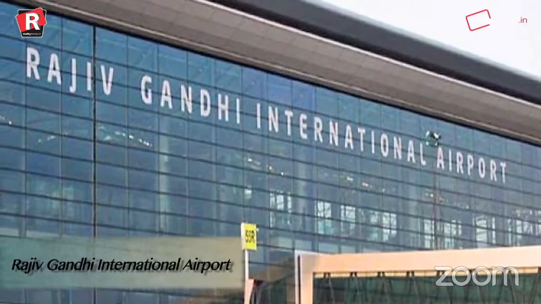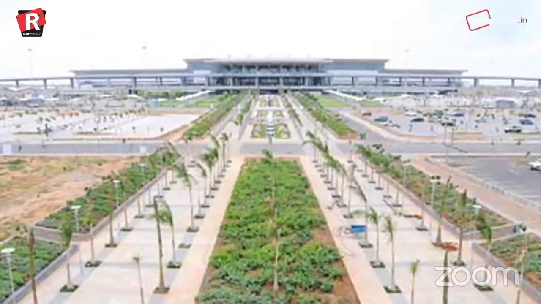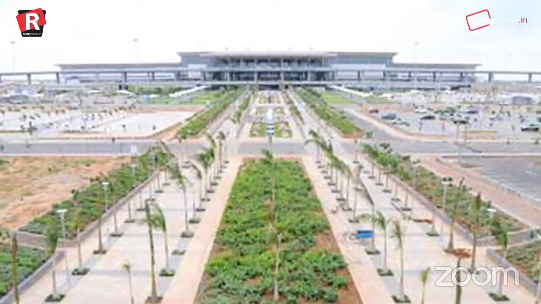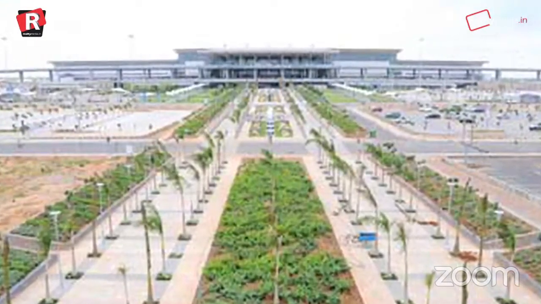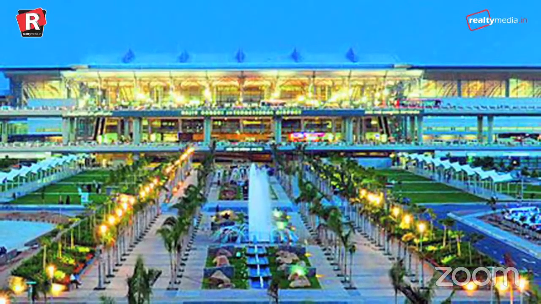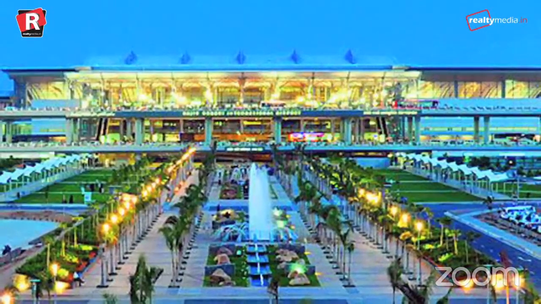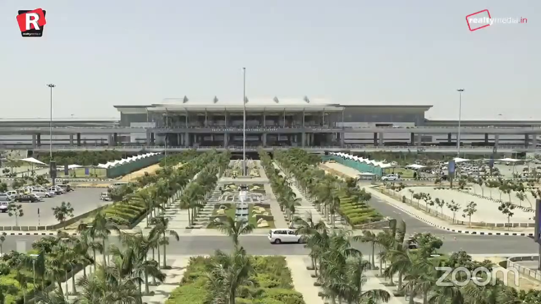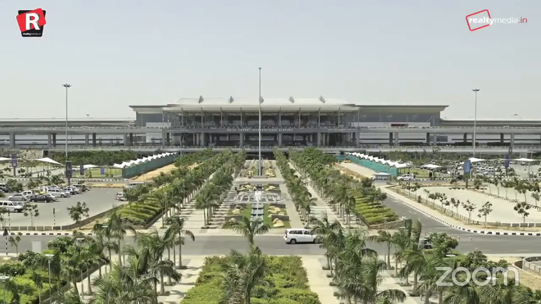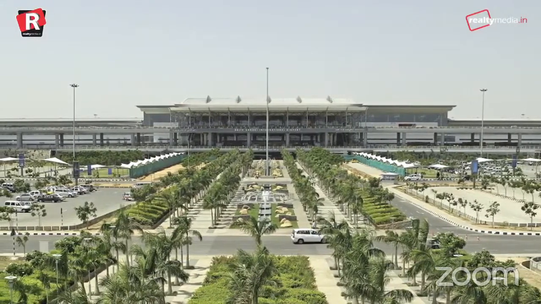Rajiv Gandhi International Airport, Hyderabad. India's 6th busiest airport, Rajiv Gandhi International Airport, sets a benchmark for the green buildings in India. The structure of the airport is designed in a way so as to consume less water, electricity, and conserves natural resources. Within the campus of the airport, there is a green belt of 273 hectares with numerous plants.